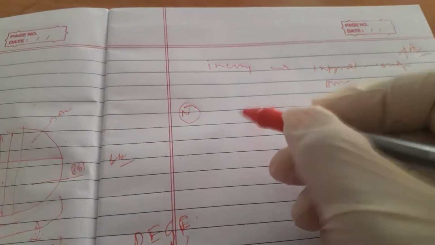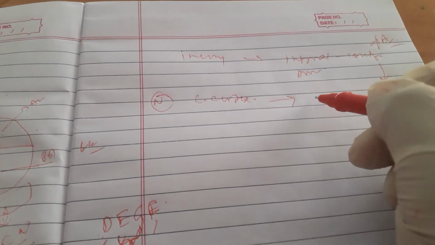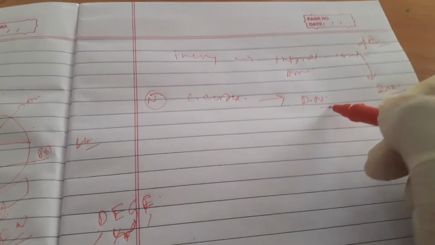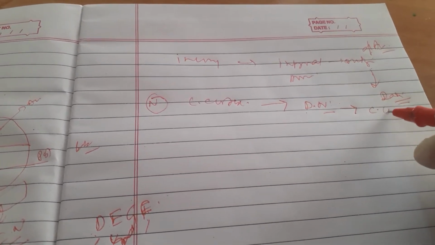In case of neocerebellum, incoming is coming from the cerebral cortex, internal processing with the dentate nucleus, and outgoing to the again cerebral cortex.